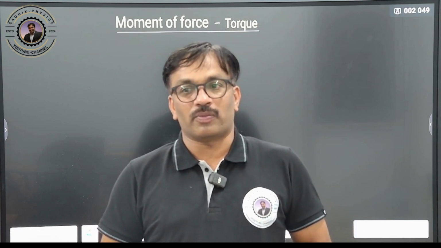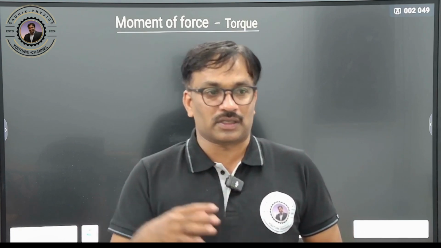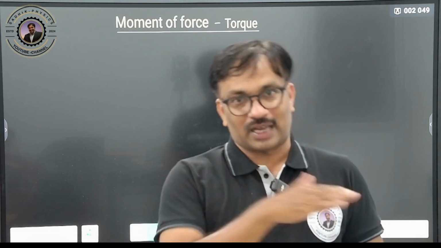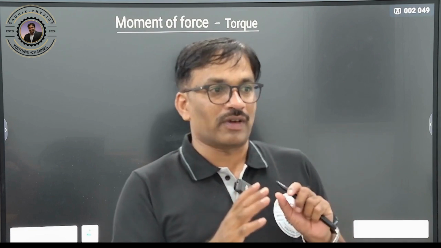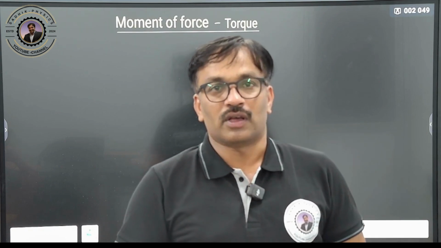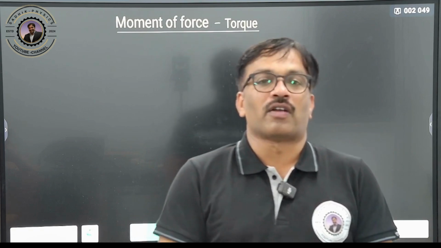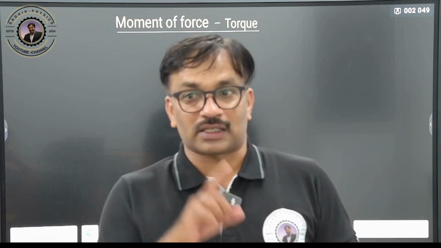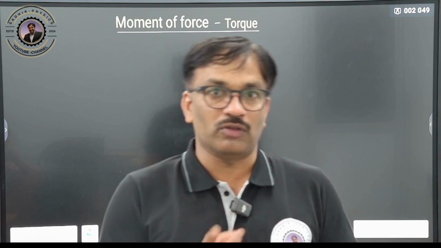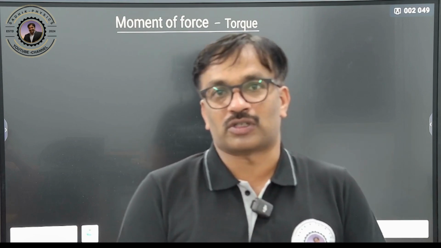See, if you want to make an object move, like a vehicle, a cycle, or a car moving, we require an external force so that the object will be able to move forward. So external force is required to make an object move in translational motion.